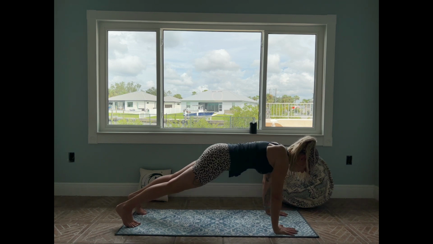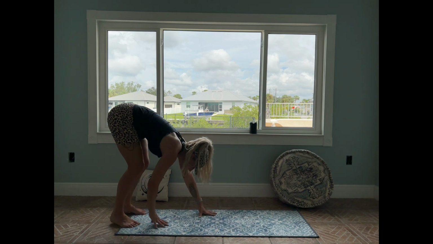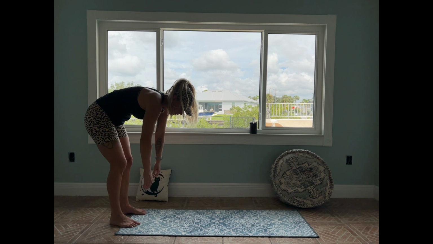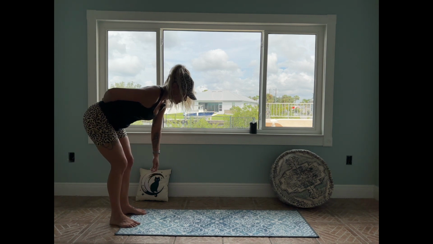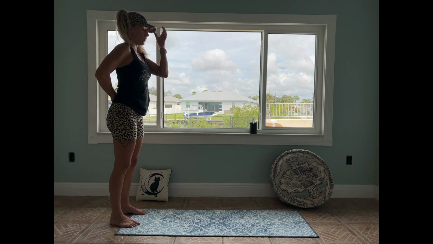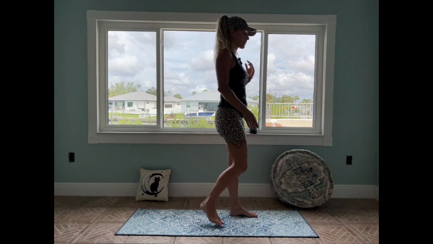On the next breath, walk the hands all the way to the feet and start to round up. If you find that's too much pressure on the lower back, flatten the back and come up that way. Beautiful. We're going to walk to the top of our mats.